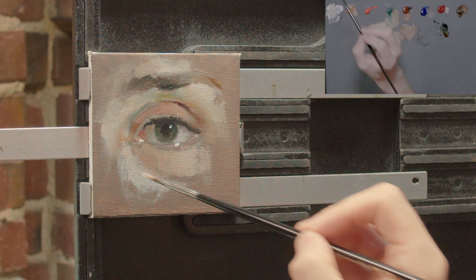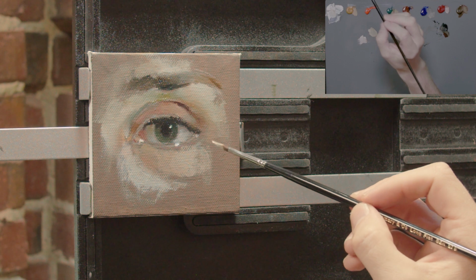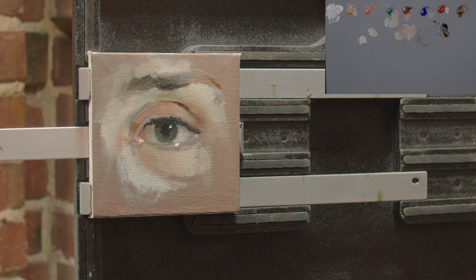It gives us a nice feeling of three dimensions. And it's just more accurate to reality.